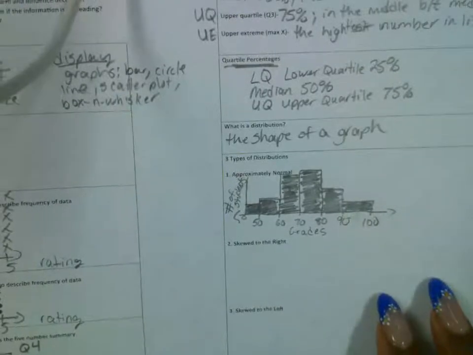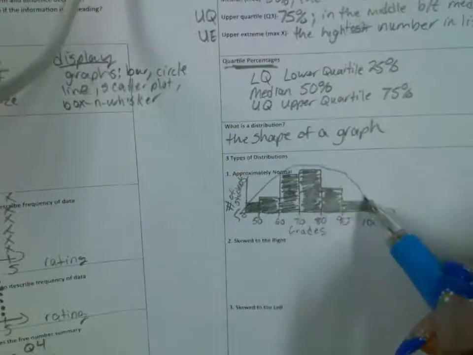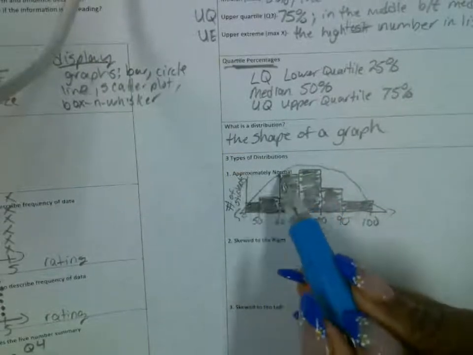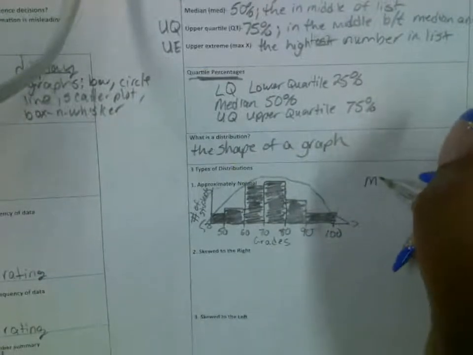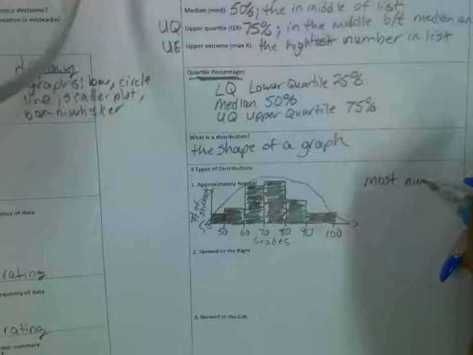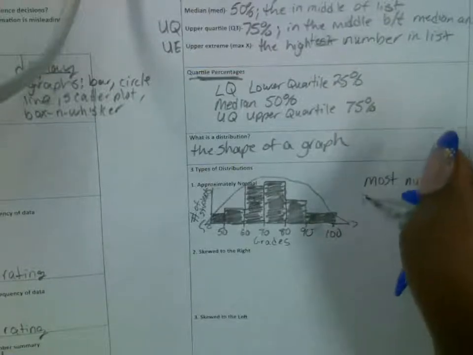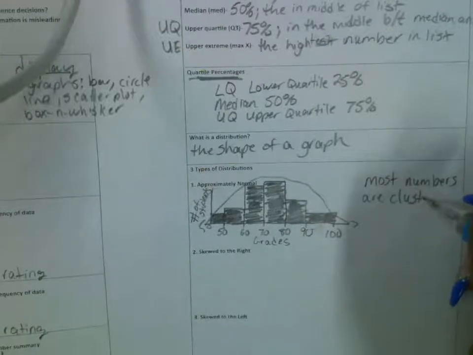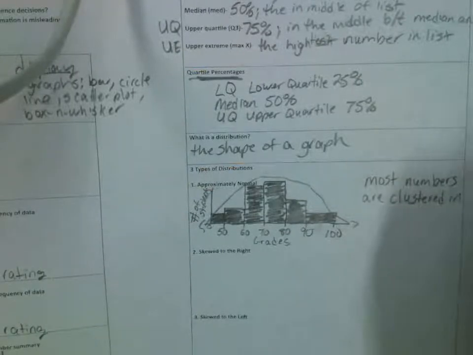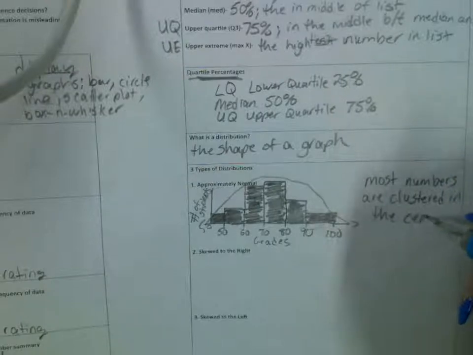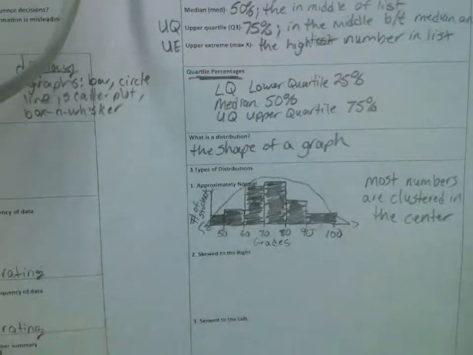This is approximately normal. This is a normal distribution, where most of the numbers fall in the middle. So when you see a shape that looks like this, where the hump is in the middle, this is approximately normal or a normal distribution, okay? Where the hump is in the center, where most of the numbers are clustered in the center. Most people are average, they're in the middle.